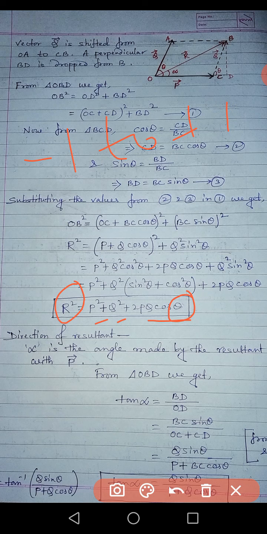So the resultant will be minimum if cos theta is -1, which means theta is 180 degrees. The maximum resultant is obtained when cos theta is +1, and cos 0 degrees is +1. So for maximum resultant, the angle should be 0 degrees.